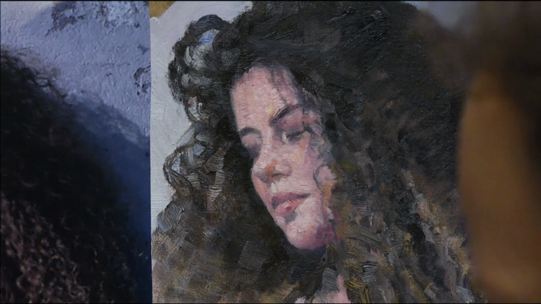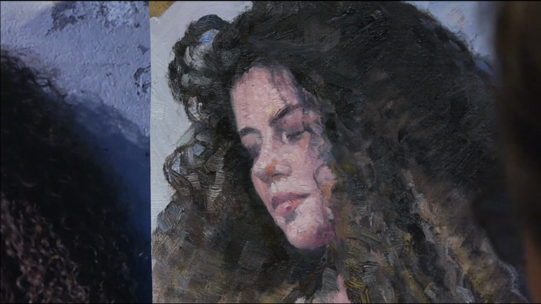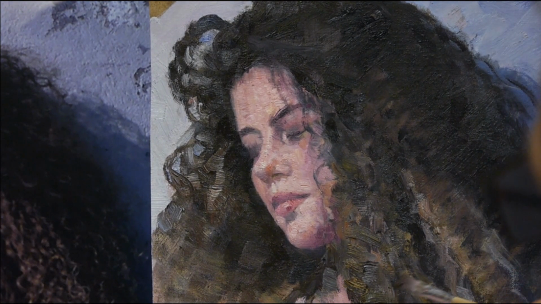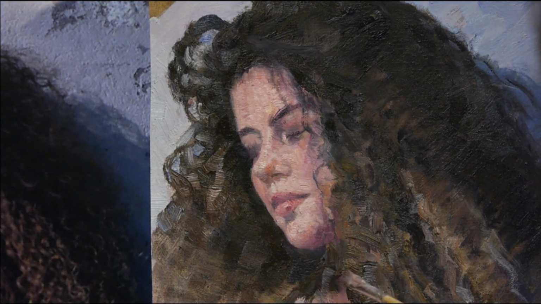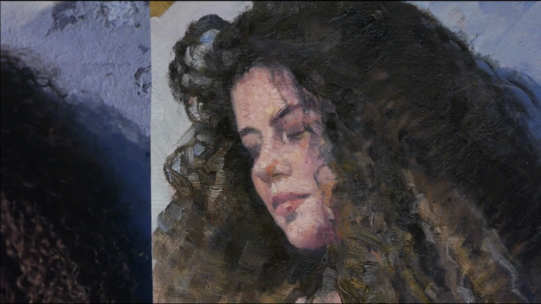It's almost like I feel I lack some... no, this is the wrong color. It has to be more reddish in the light there.